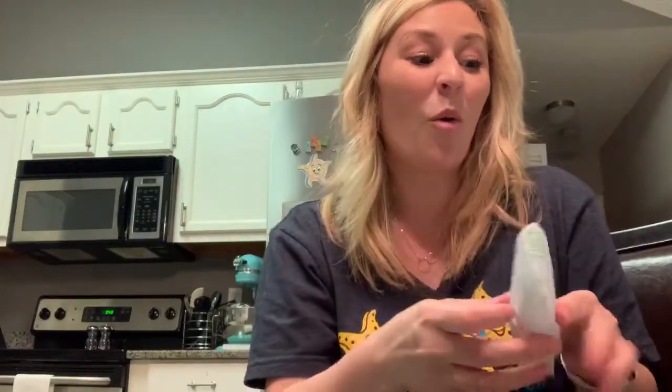Okay, now let's see. I am going to use this one. I don't have one to show you, but I am going to use this one to get some ice cream out of my freezer, put it on top. It's kind of round at the top, but it comes down to a point.